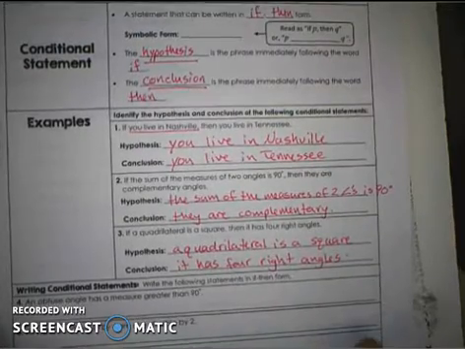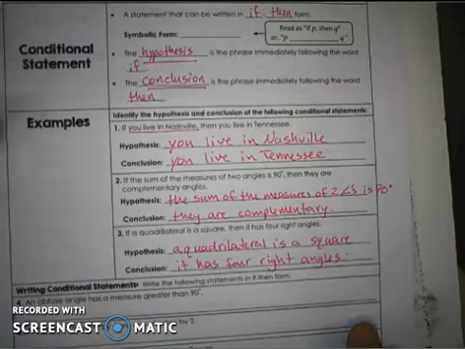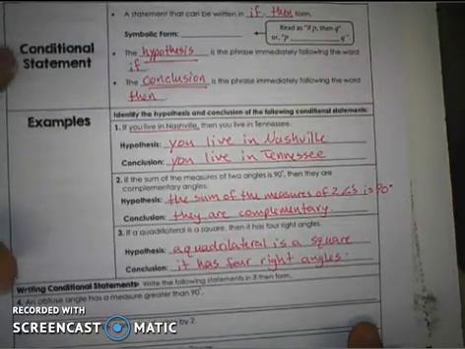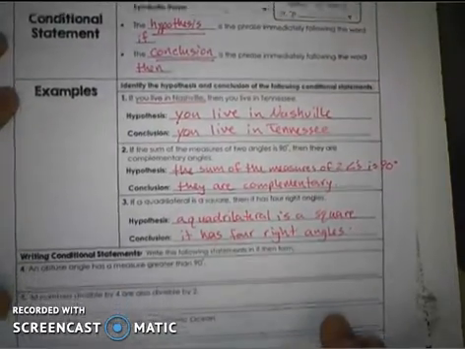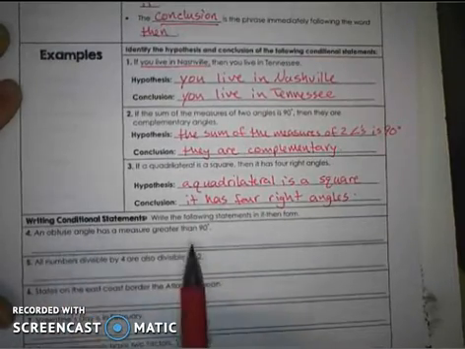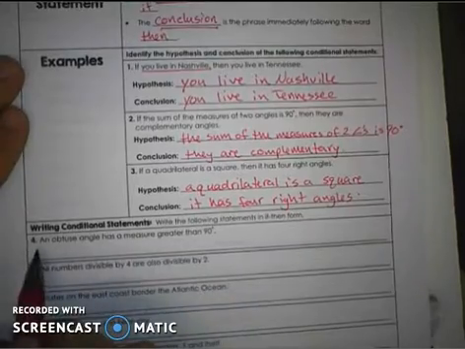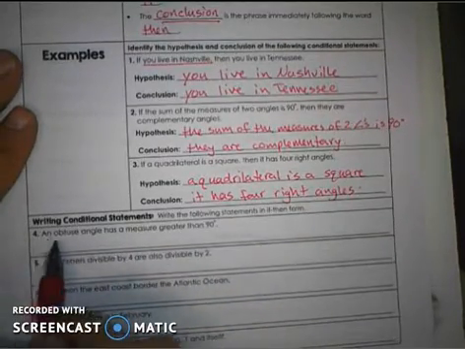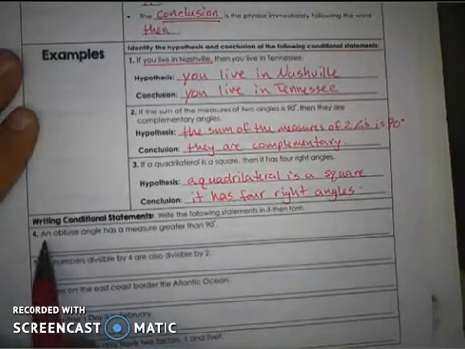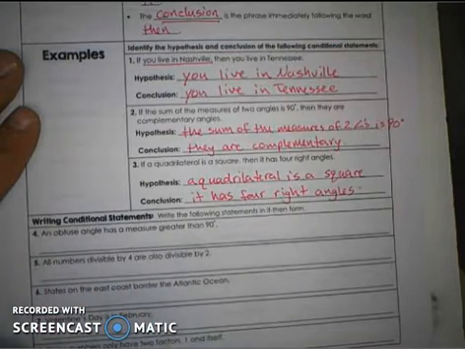All right, so not only can we look at an if-then statement, or a conditional statement as we called it up here, we can take any statement and rewrite it in if-then form. Okay, so starting with number 4 here, we're going to change this sentence into an if-then statement. So here's what we have. An obtuse angle has a measure greater than 90 degrees.